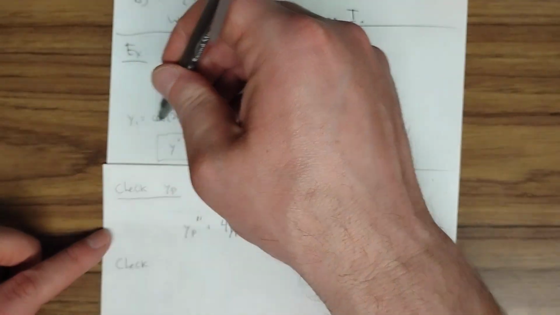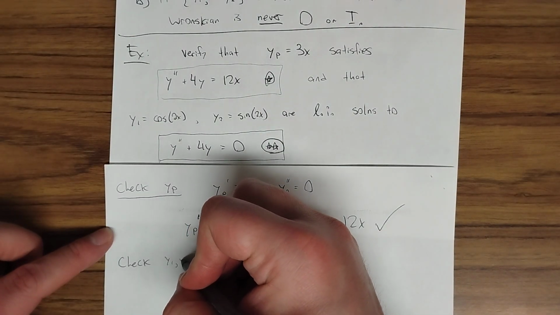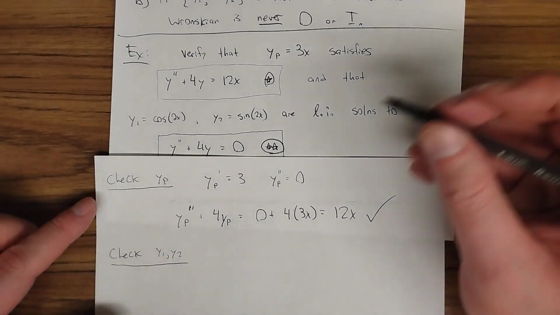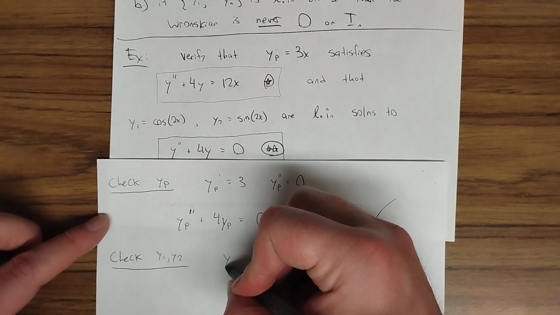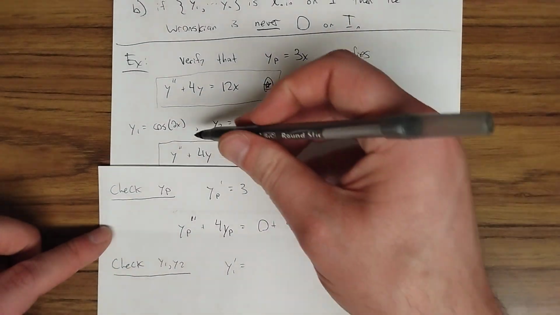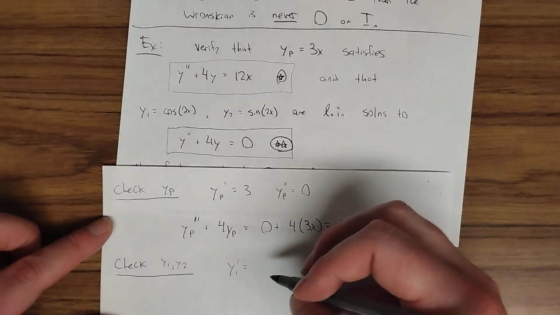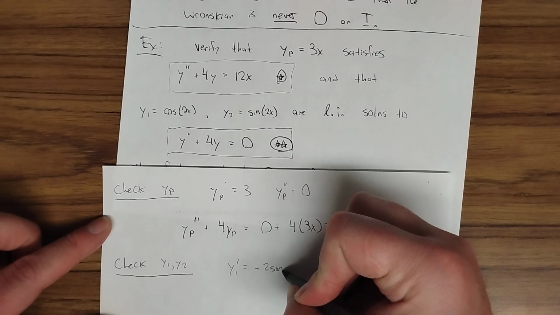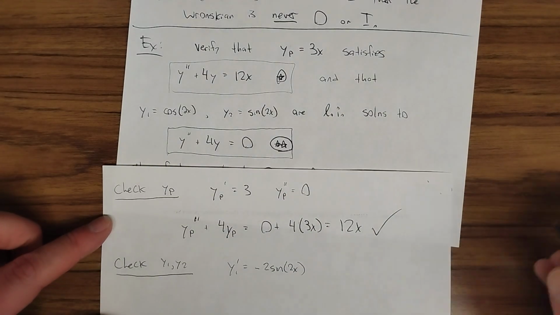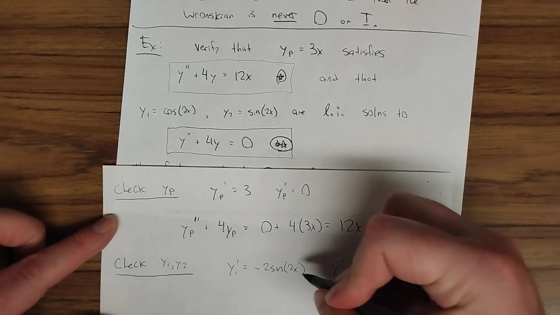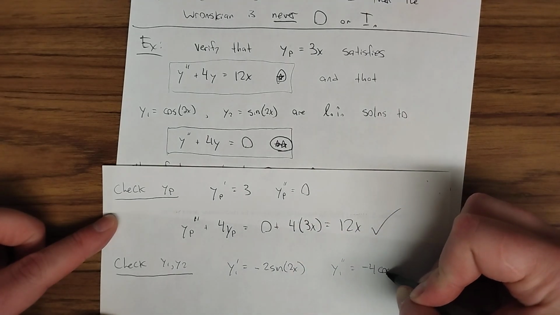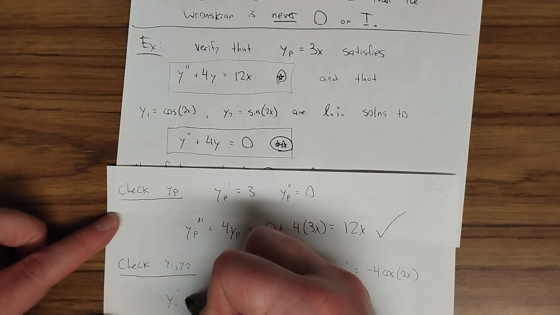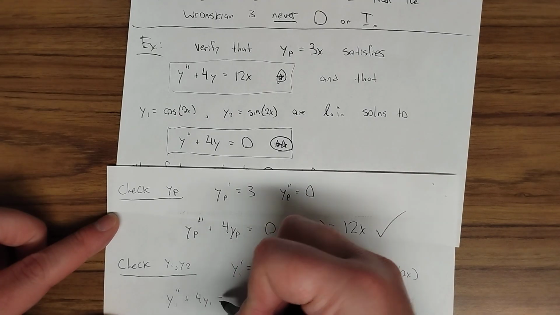All right, let's check y1 and y2. Well, maybe I'll just do one of these because it's boring. So maybe I'll check y1. I need its second derivative. Its first derivative is negative 2 sine 2x, and its second derivative is negative 4 cosine 2x. So y1 double prime plus 4y1.